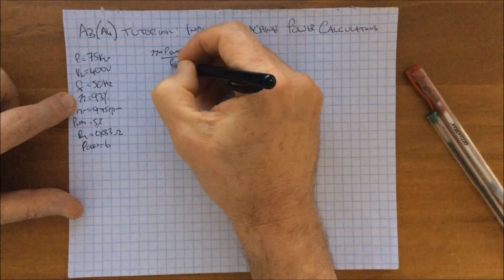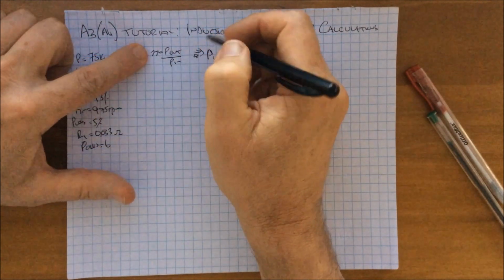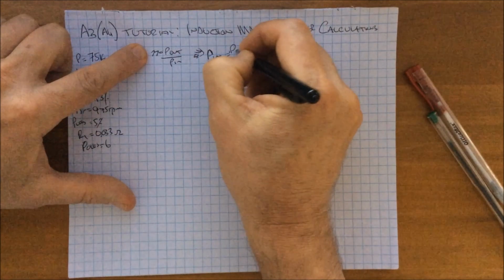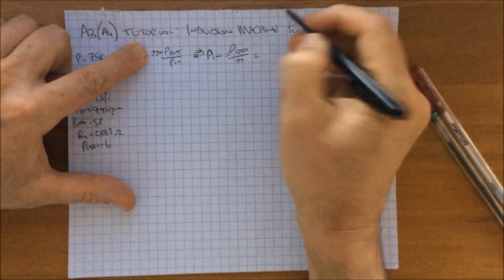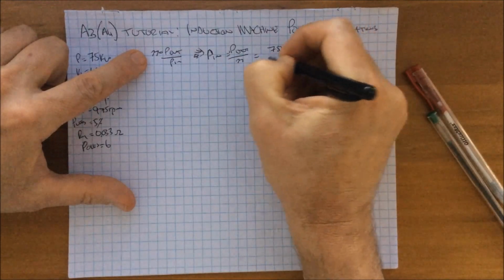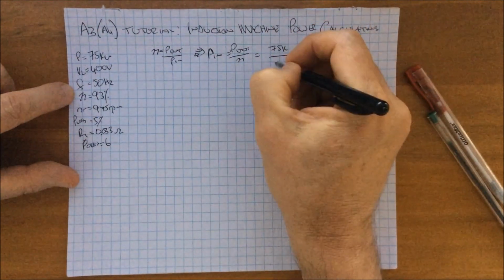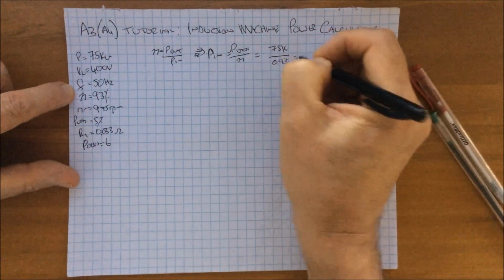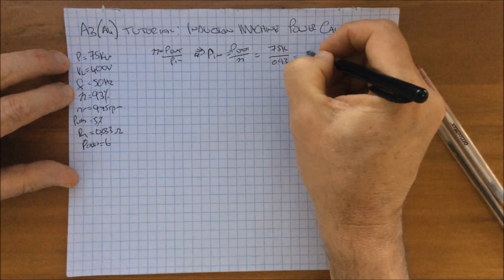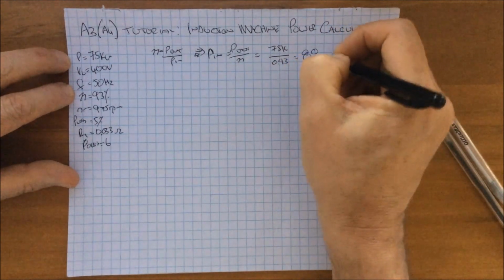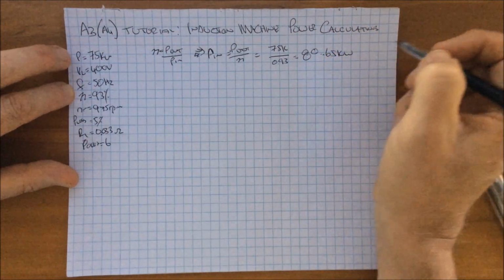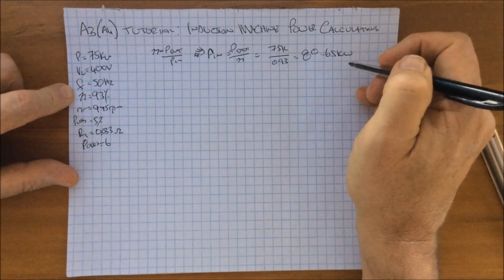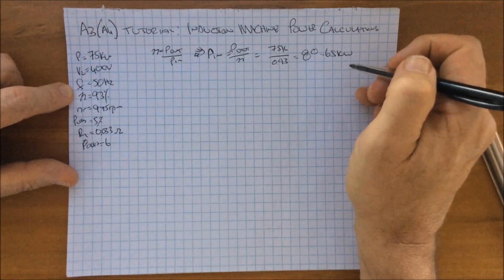The input power would be the output power divided by the efficiency, which is 75 kilowatts over 93%, which gives us an input power of 80.65 kilowatts. That's one of the first things we can understand.